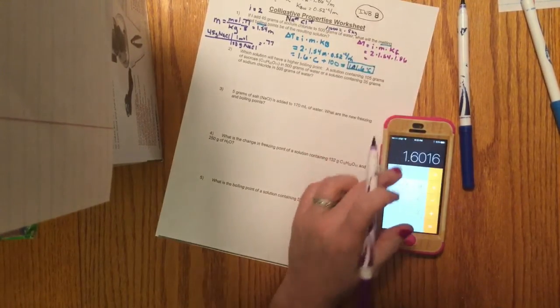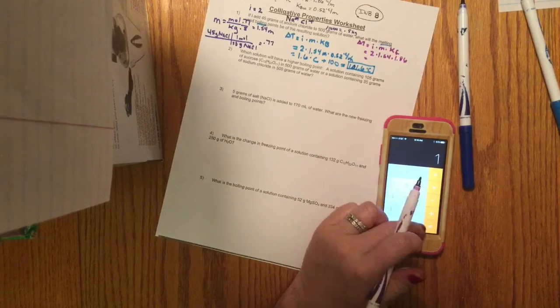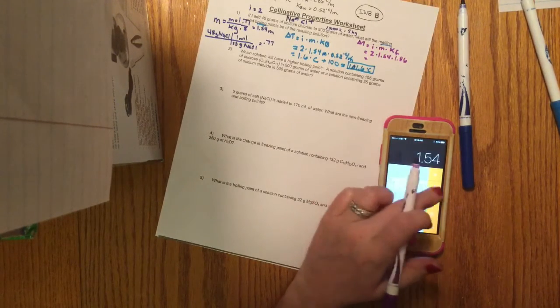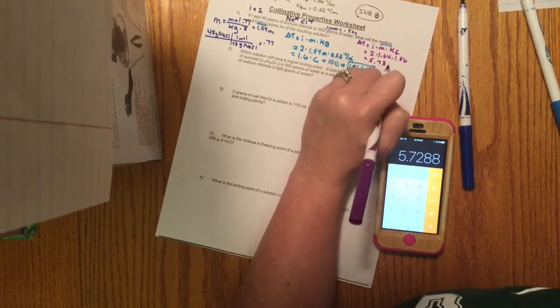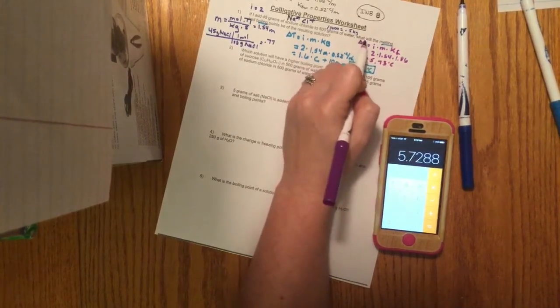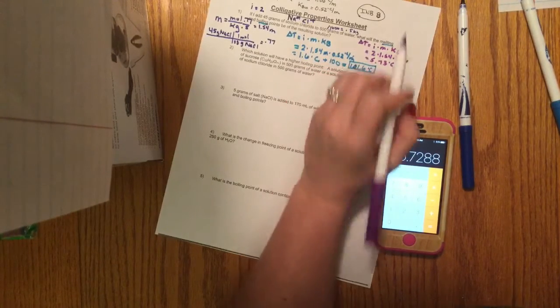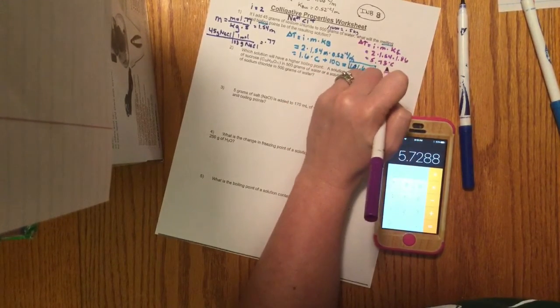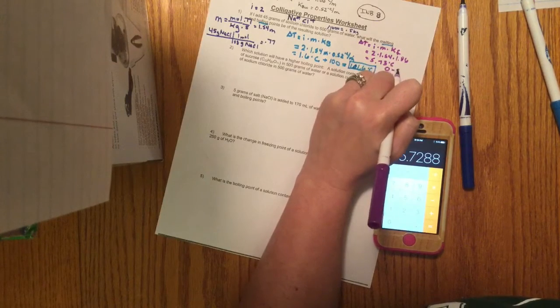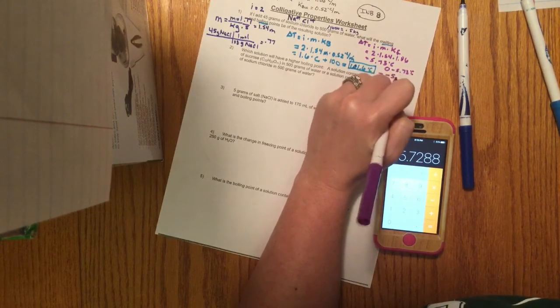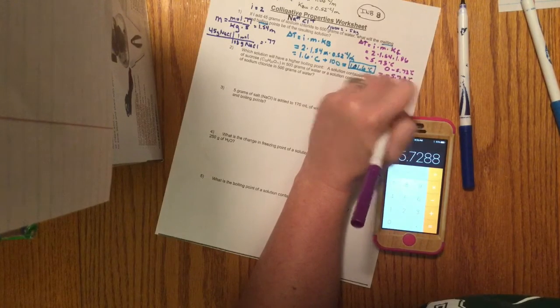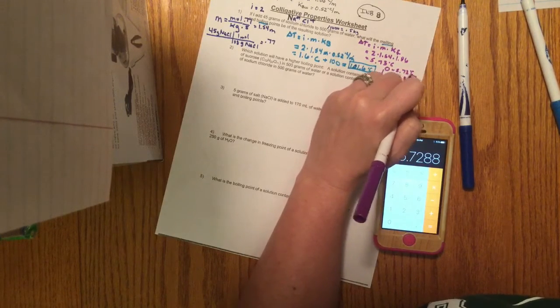And so 2 times 1.54 times 1.86 is going to be 5.73 degrees Celsius. And I know that's only my delta T, it's only my change. Well, the typical freezing point for water is 0. So 0 minus 5.73 degrees Celsius is going to give me negative 5.73 degrees Celsius for my new freezing point or melting point.